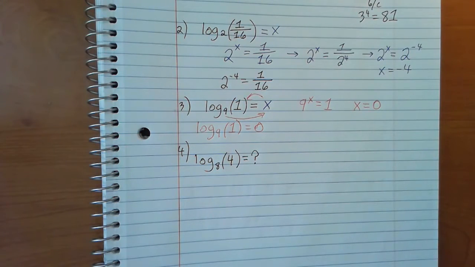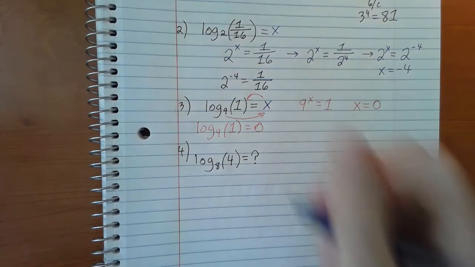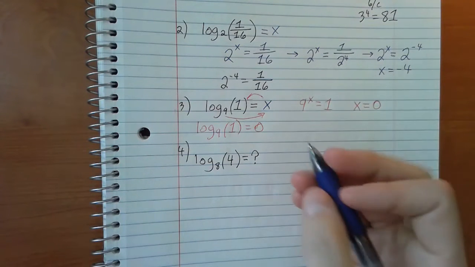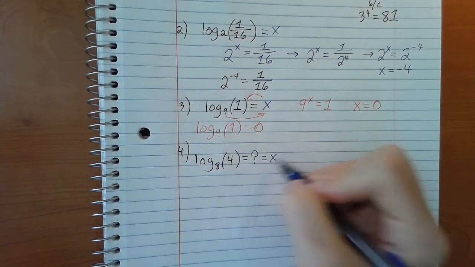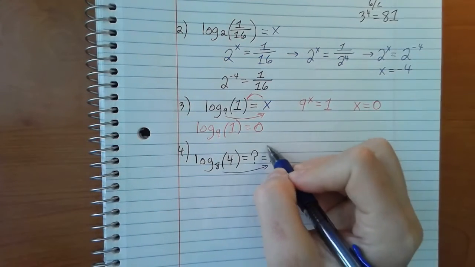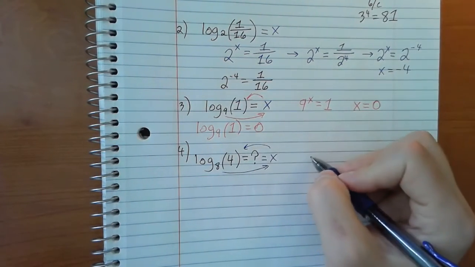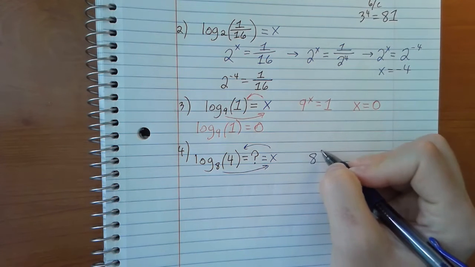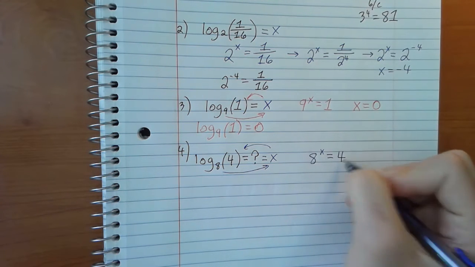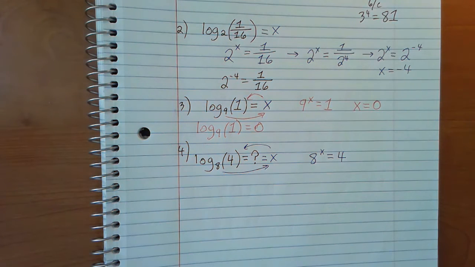Now, this last problem of the video will be a little more challenging, but nothing we haven't really seen before. We could say that this is all equal to x, and that 8 to the x equals 4. I can write that off to the side here. There's no power of 8 that we know off the top of our head that will get us 4, since it's smaller and not quite so familiar.